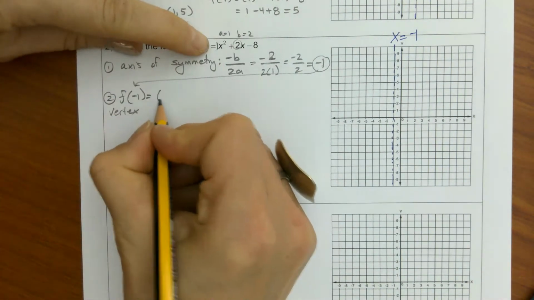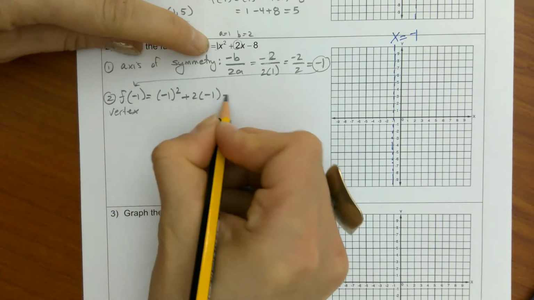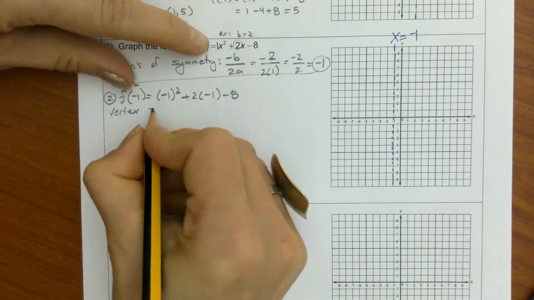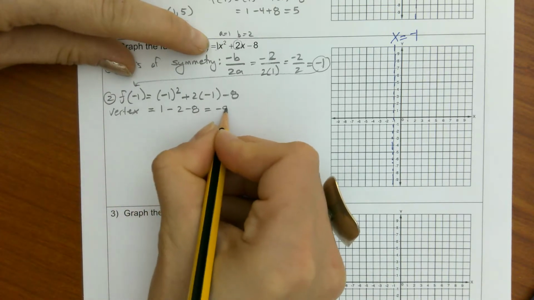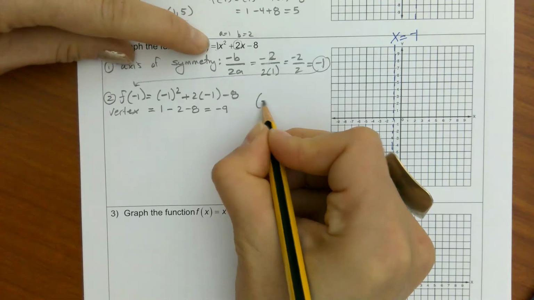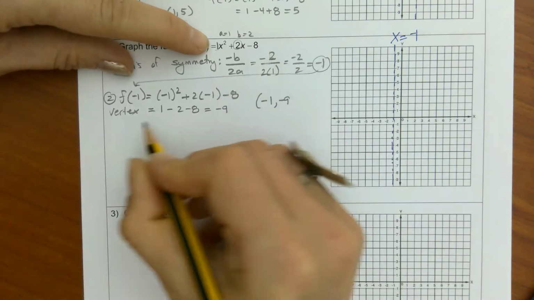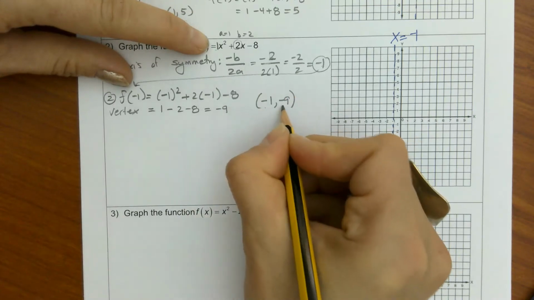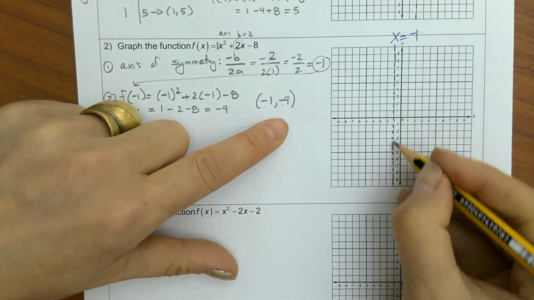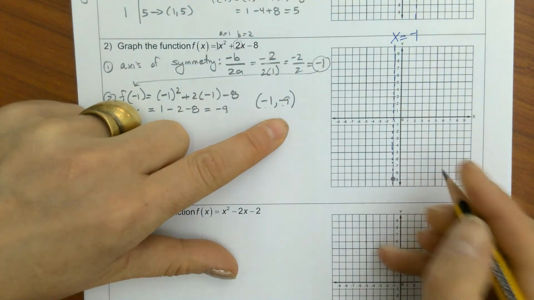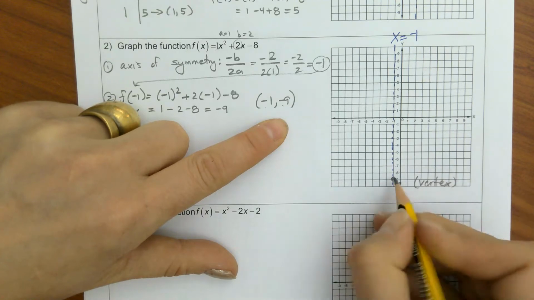I have -1 squared, that is equal to 1 minus 2 minus 8, which equals minus 9. So if my x is minus 1, my y is minus 9. So that's my vertex, minus 1, minus 9. Down here is my vertex, right there.